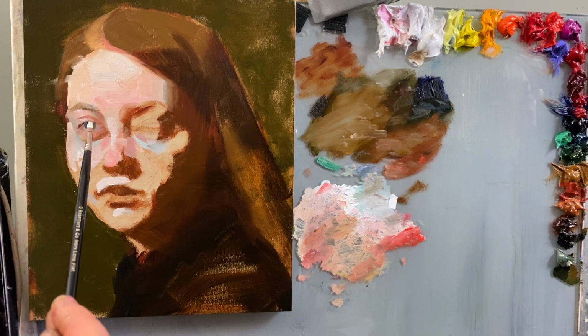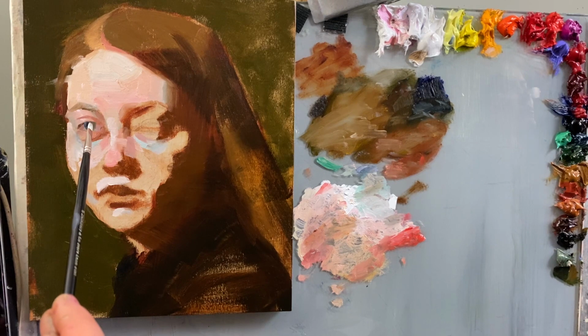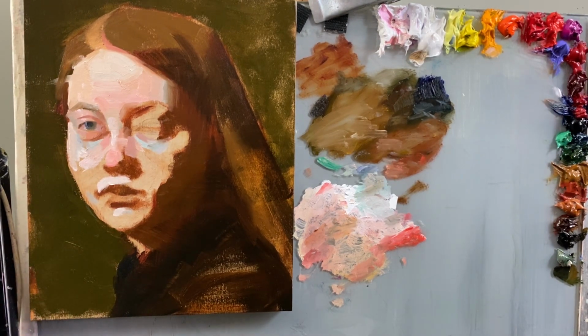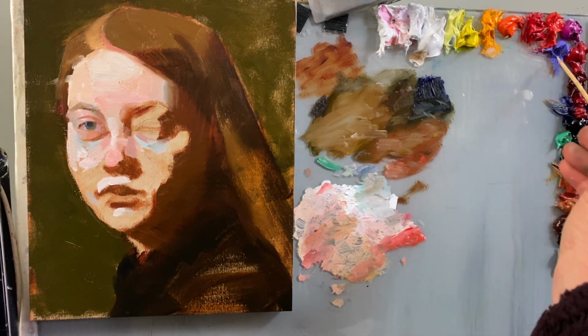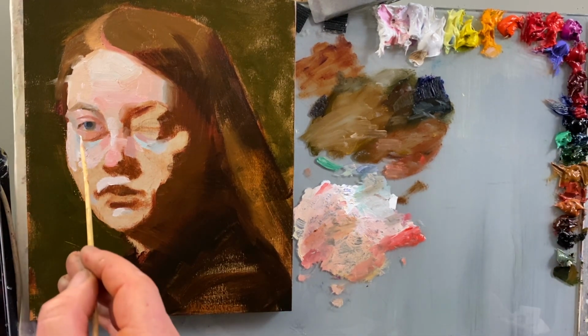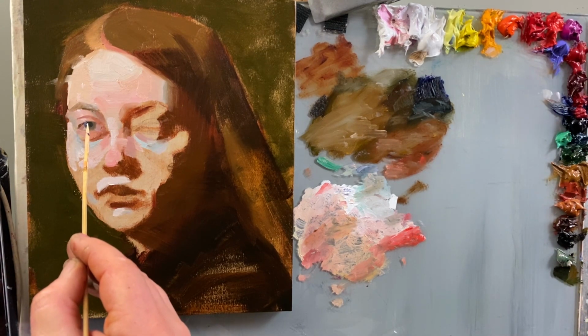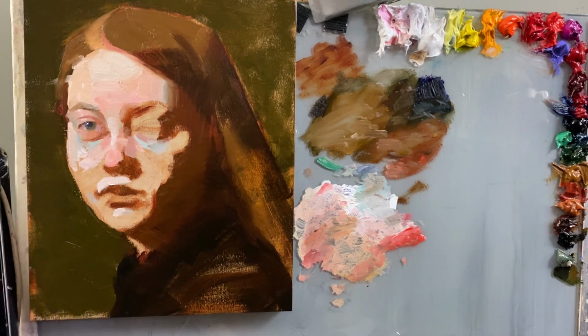Now with the darker value, we can put a little bit more definition of the pupil inside. And now with the skewer, we can take a little piece of light blue or violet white and just really notice where it is, how close it is, and place that little highlight.